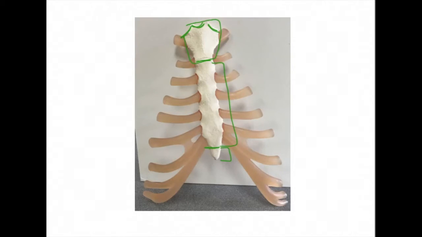Here we can see alongside the sternum the costal cartilages. Since there are 12 thoracic vertebrae, there are also 12 pairs of ribs, which form the walls of the thoracic cage. The first 7 pairs are called the true ribs, or the vertebrosternal ribs. This is because they attach directly to the sternum through their own costal cartilage. All of these attach directly to the sternum.